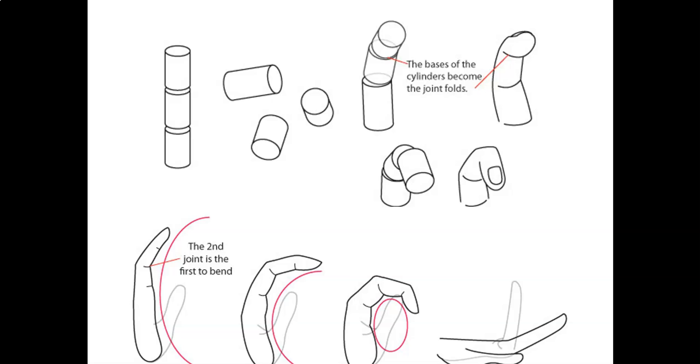When you're looking at your actual fingers, you want to think about how they curl. They're like little cylinders stacked on top of each other. It can be helpful when you're bending them to realize they need to bend at a joint. They cannot bend at the middle of a bone. That's how you get broken looking fingers. The bigger joint at the bottom, the second joint here, is always the first to bend.